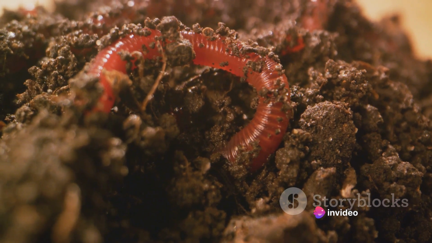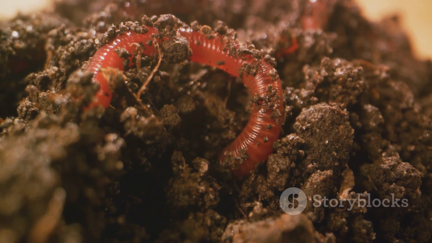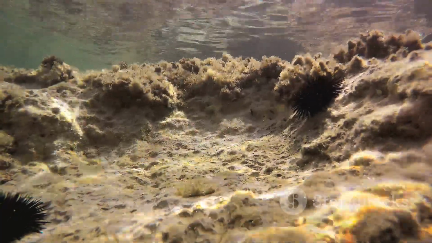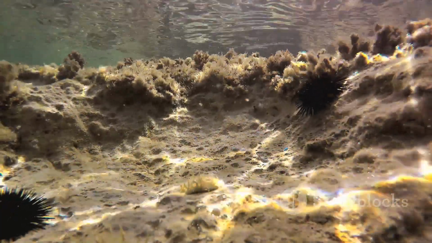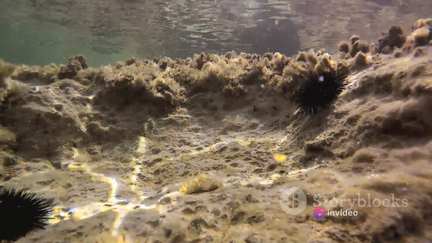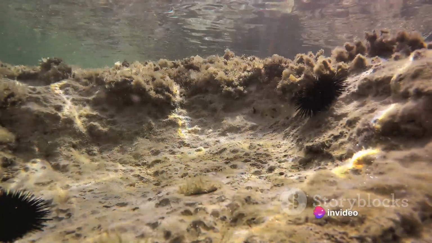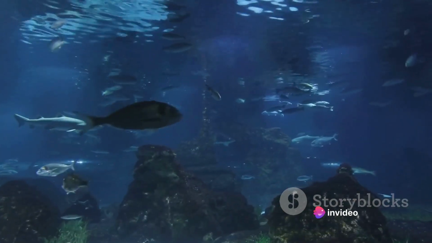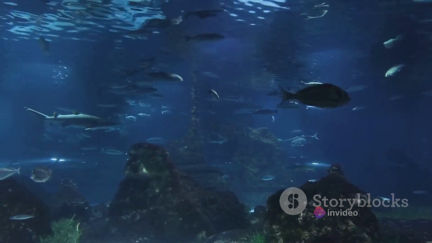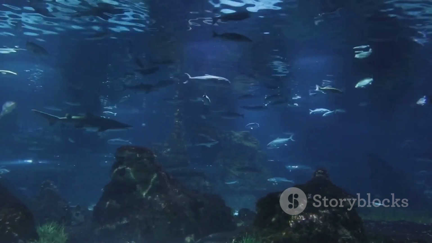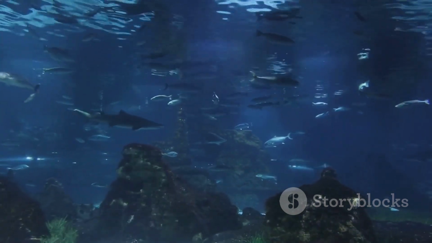As they feed on organic matter, wrigglers break it down into smaller, more manageable parts. This process, known as detritivory, releases essential nutrients back into the water, fueling the growth of algae and other microscopic life. This nutrient-rich environment then supports a broad array of aquatic life, from tiny invertebrates to larger fish species.